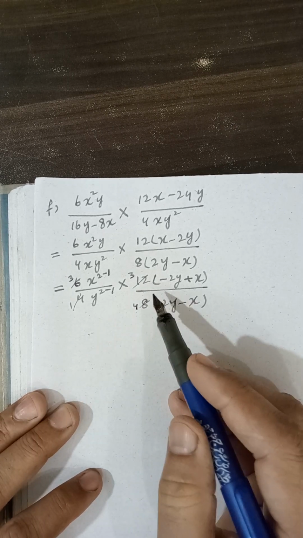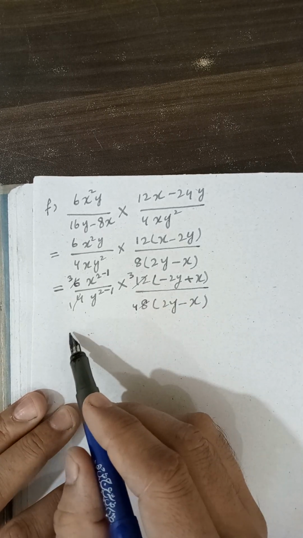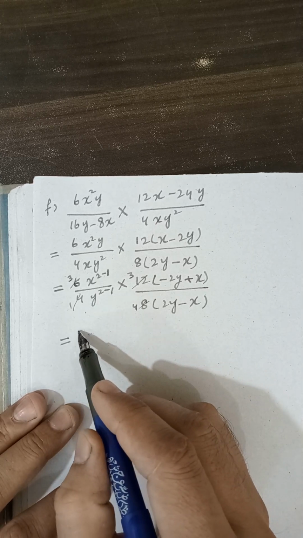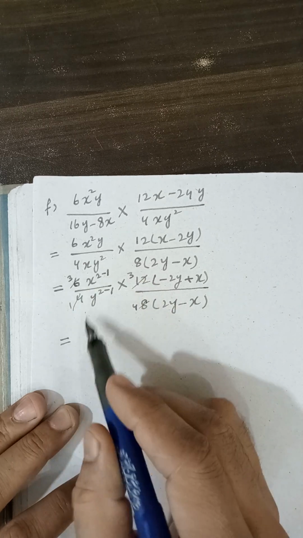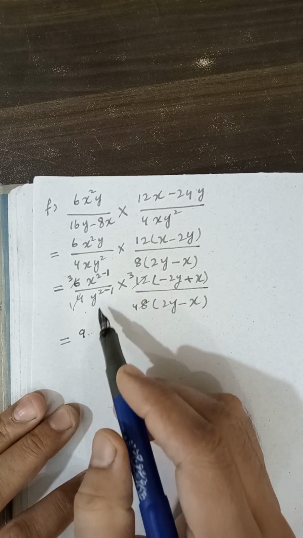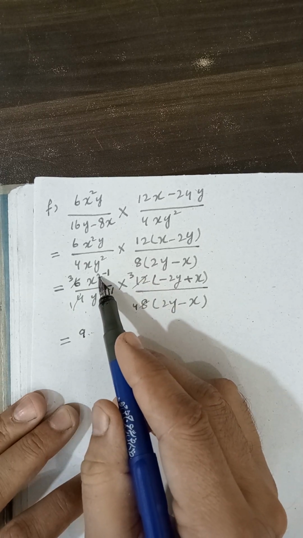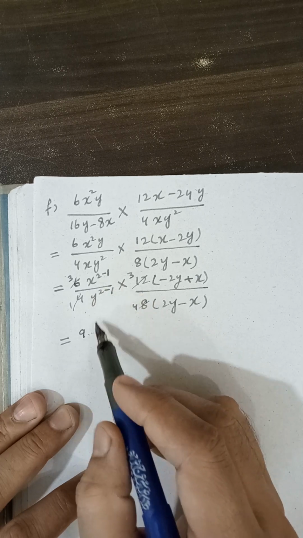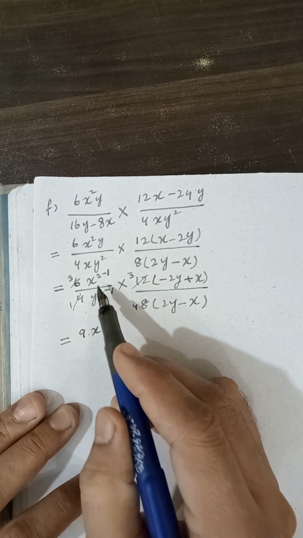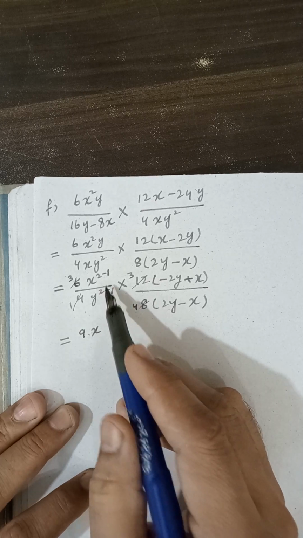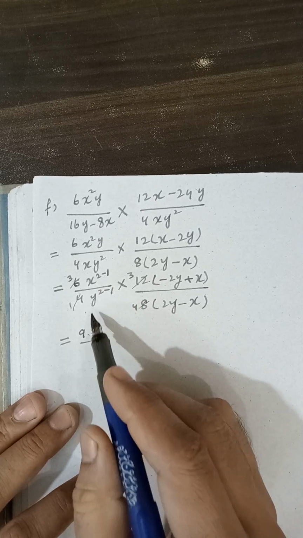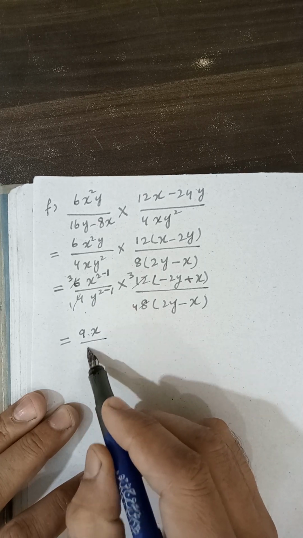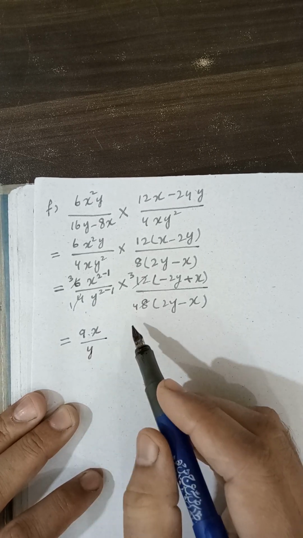Now there is nothing to cancel, and the rest of the terms are 3 multiplied by 3 is equal to 9, and x when 2 is subtracted by minus 1, then the answer is only x, exponent 1, and over y, when minus 1 is removed from 2, the answer is y only, or y exponent 1.